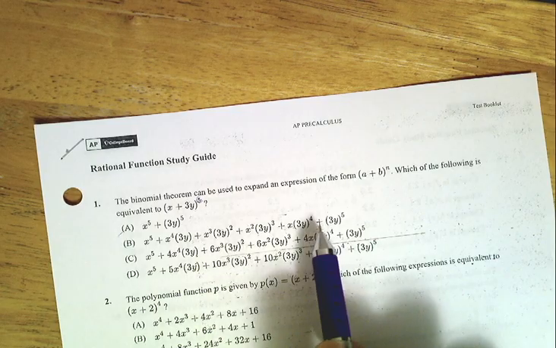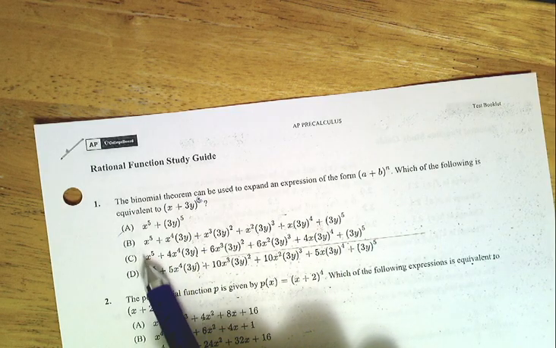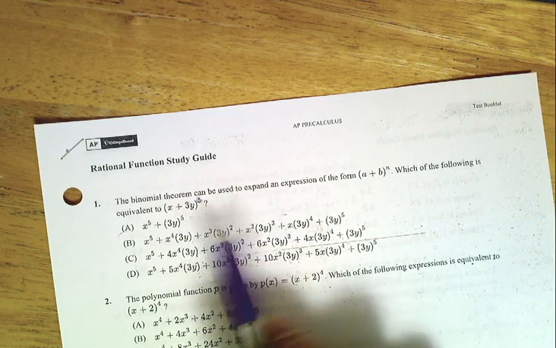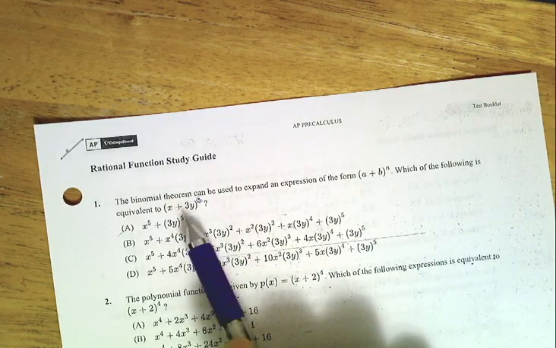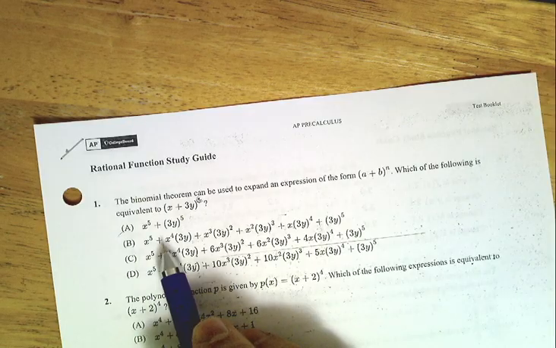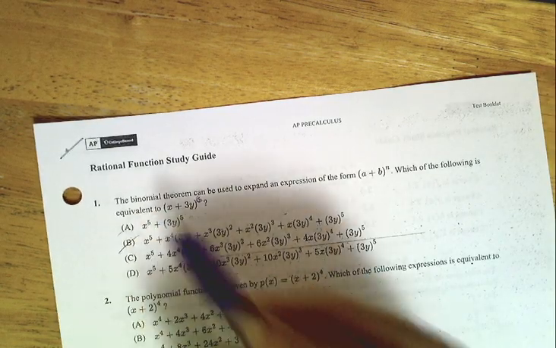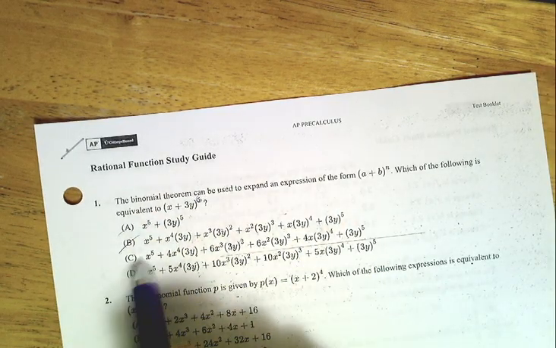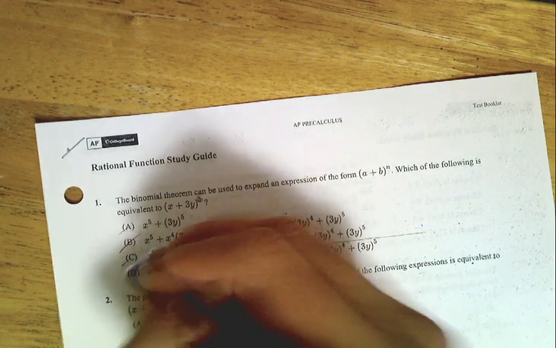And then we need coefficients. The coefficients should be 1, 5, according to Pascal's triangle, 1, 5, something, something, something. So let's see here. Nope, no coefficients there, so that can't be it. 1, 4, that's not right. It needs to be 1, 5, so it has to be D.